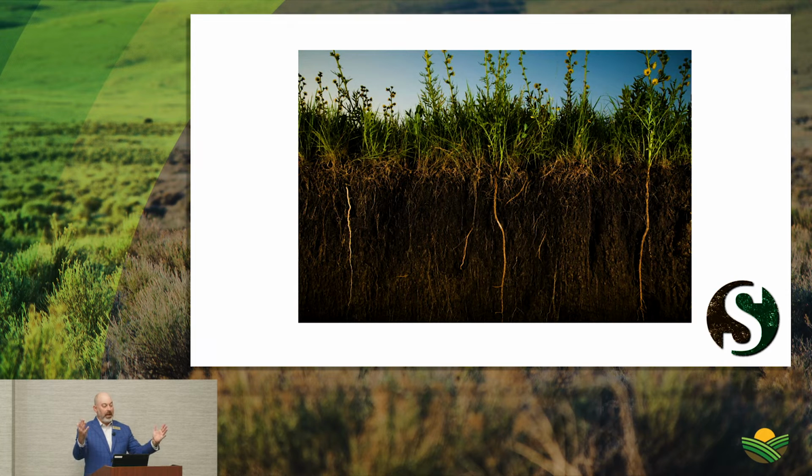So here's biodiversity. Biodiversity above ground leads to biodiversity below ground. And we could just talk about the root structure. You talk about the root structure in this picture and all those different types of roots and all those different types of plants and all those different types of structure. There's a lot of biodiversity in just those roots. There's different growth curves of those plants above ground too.